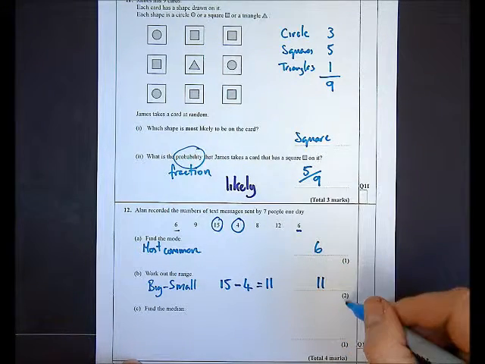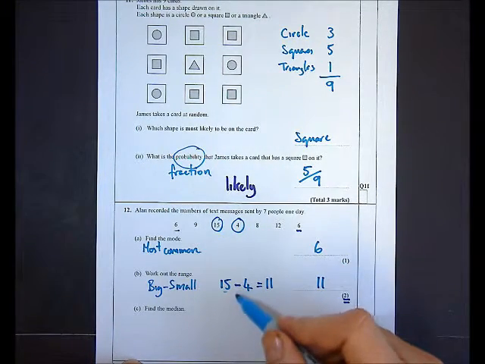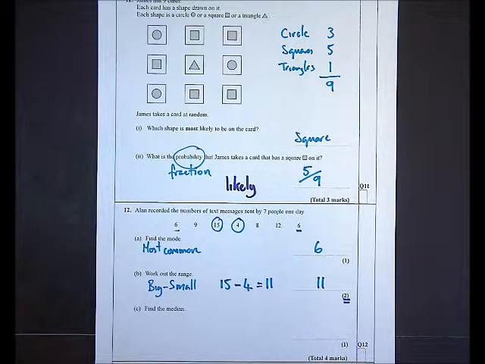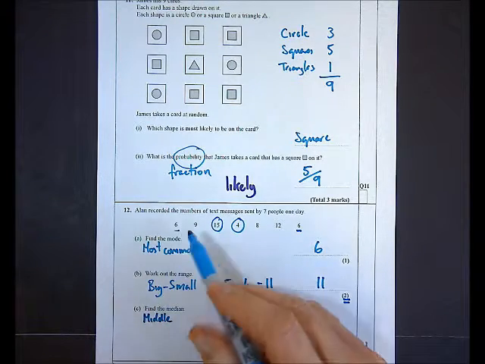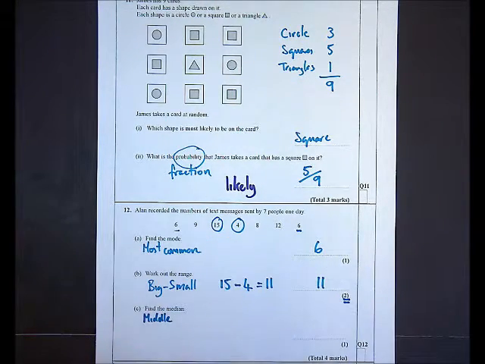You can see there's 2 marks here, and 1 mark is for showing you're working with a subtraction. And in 12 part C, I'm asked to find the median. And the median is the number in the middle. So the first thing I need to do is put those numbers in order, because the number in the middle doesn't mean anything unless they've been ordered.